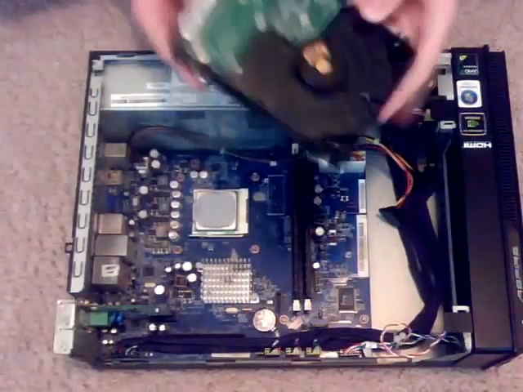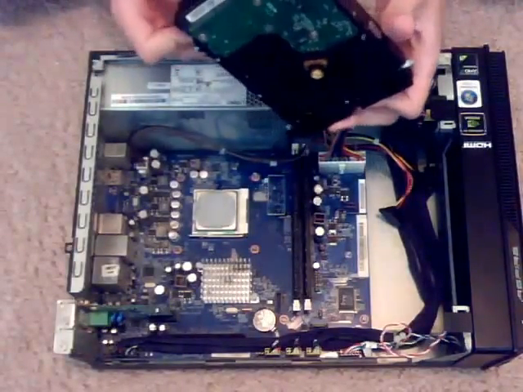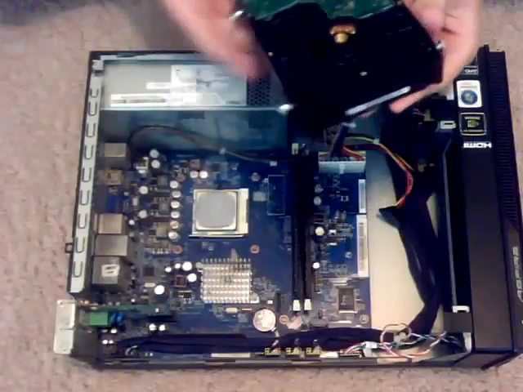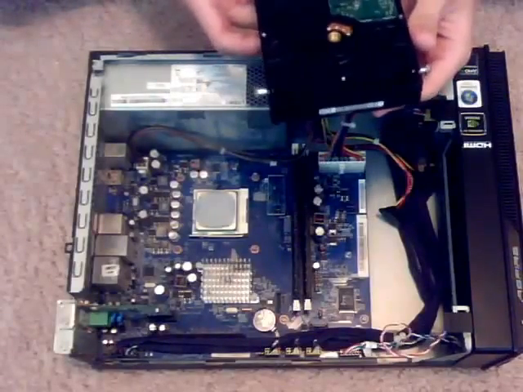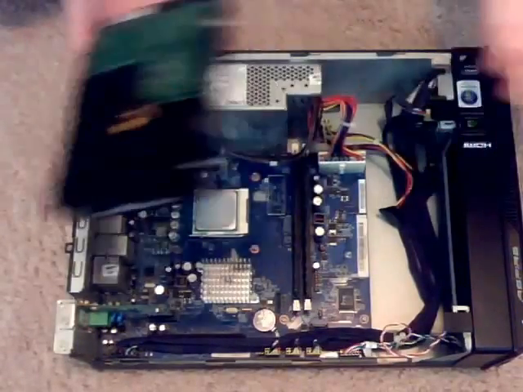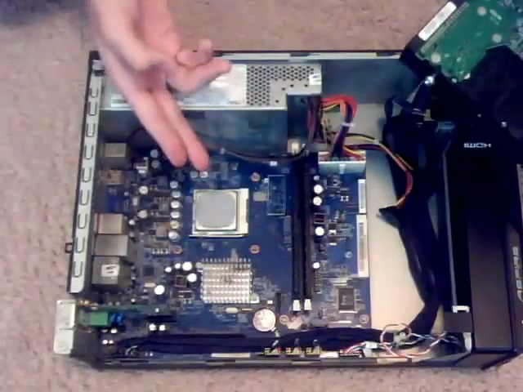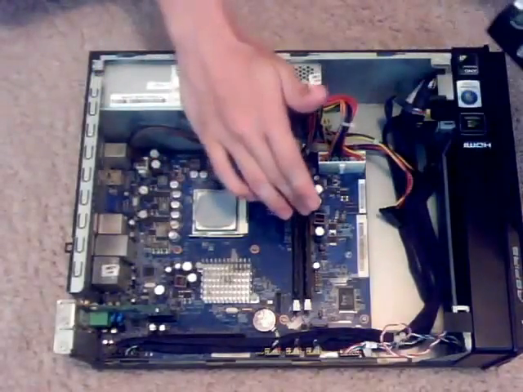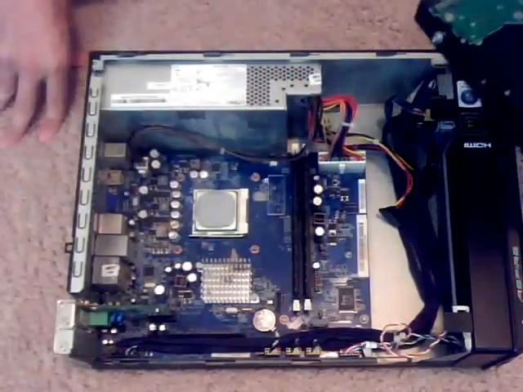The hard drive itself is pretty simple, but it is a major component in the whole system, just like a CPU is very important, and the RAM is very important.